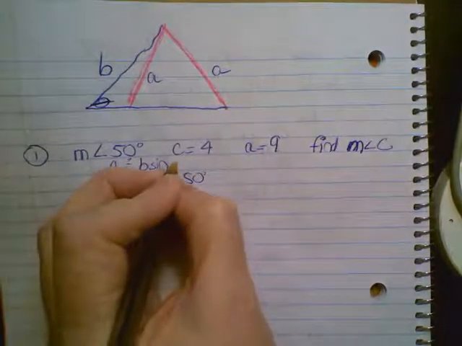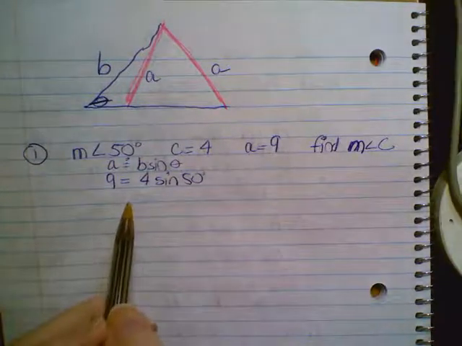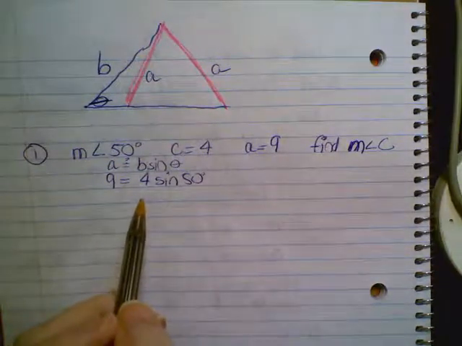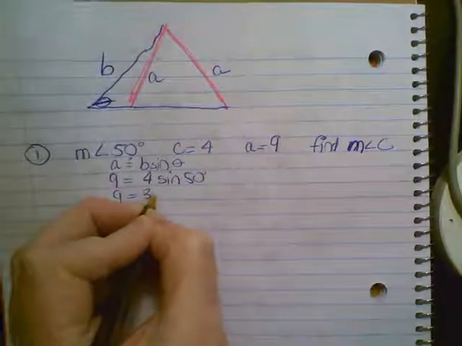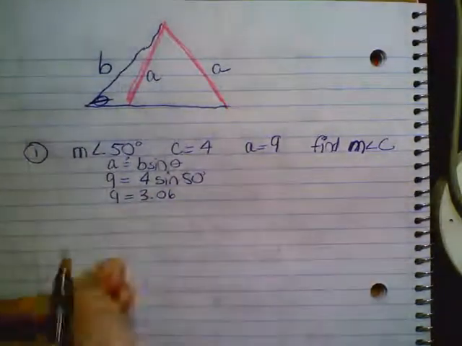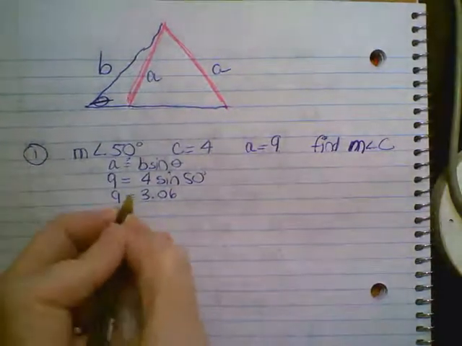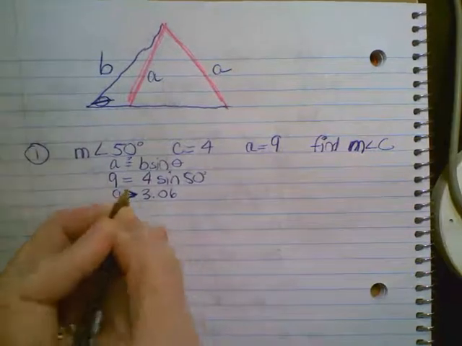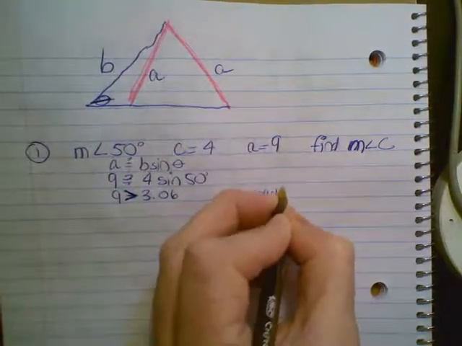I don't know if they're equal to the angle. So 4 sine 50 gives me 3.06. If I go back to my paper, this is greater than, so this means that there's going to be one solution.